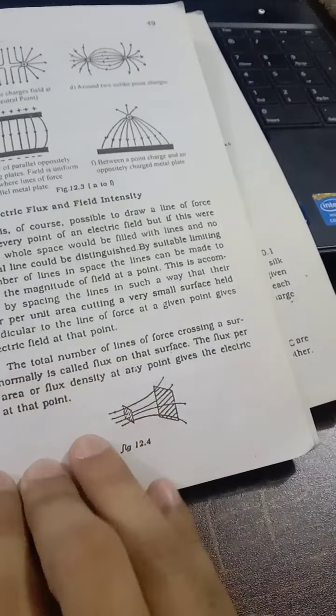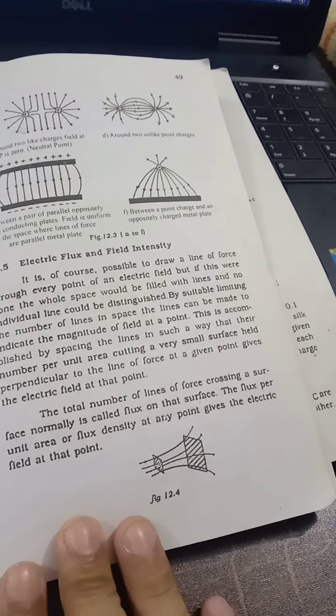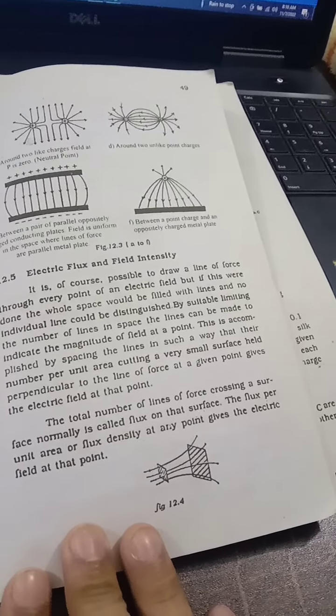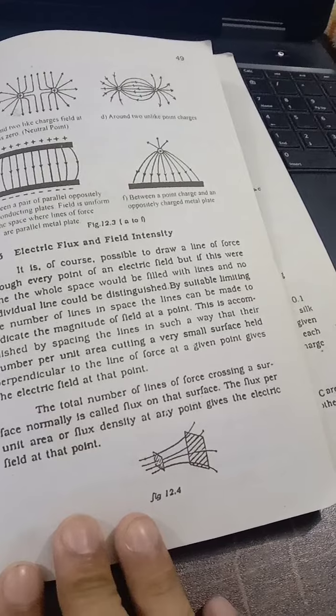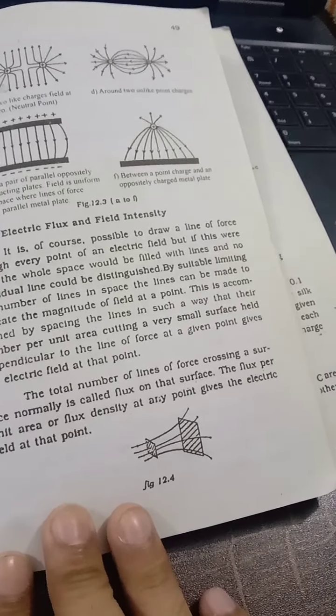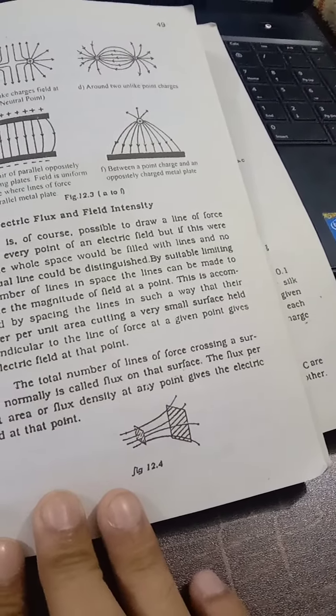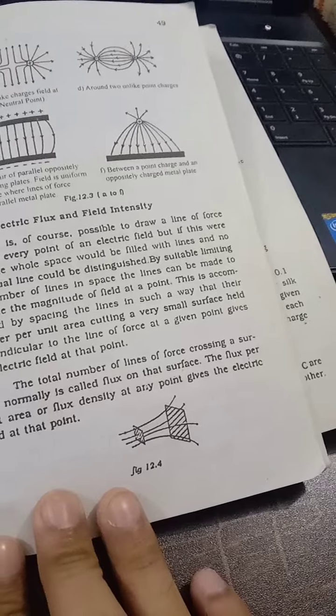This is accomplished by spacing the lines in such a way that their number per unit area, cutting a very small surface held perpendicular to the line of force at a given point, gives the electric field at that point.